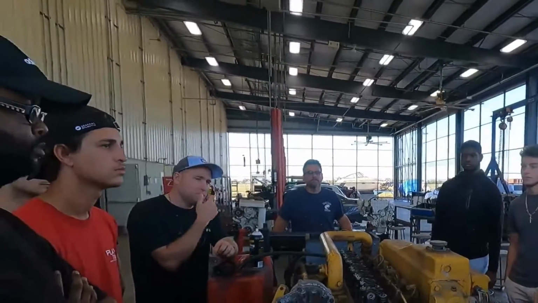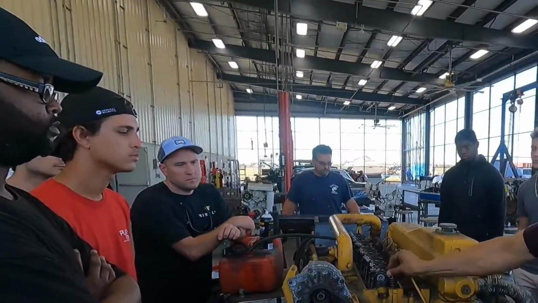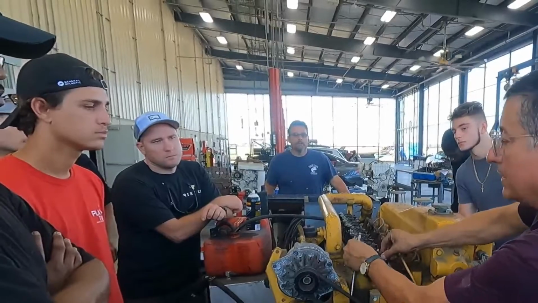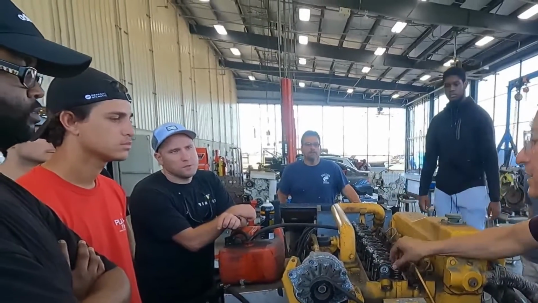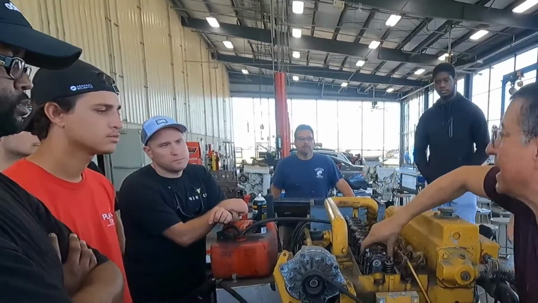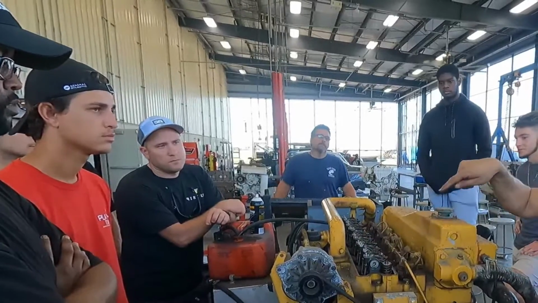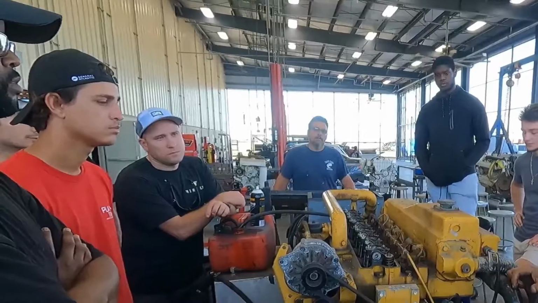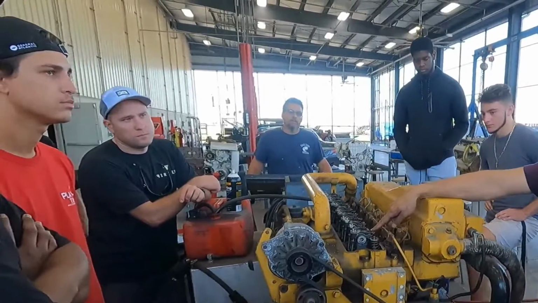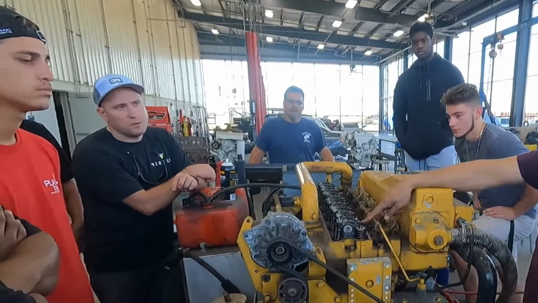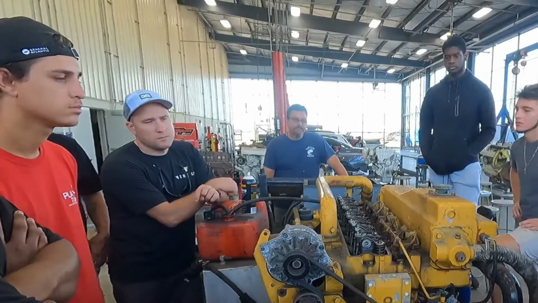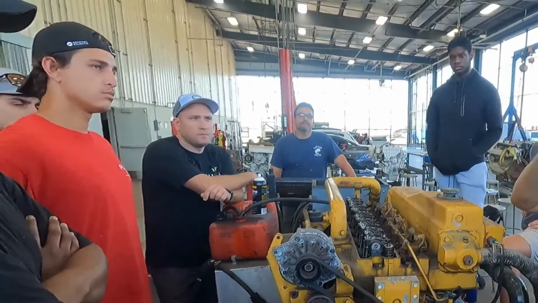I have a question. Look at this. You see? This rocker arm is free, and this one is compressing this valve. Which valve is open? This one or this one? The one that's compressed is open, and this one is closed. When the valve is closed, what happens with the rocker arms?